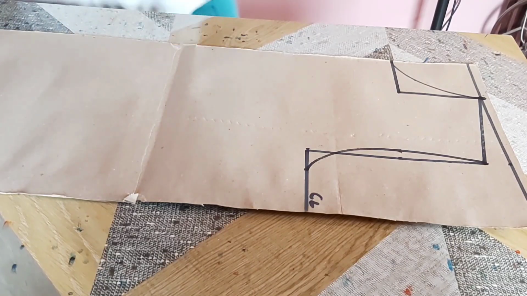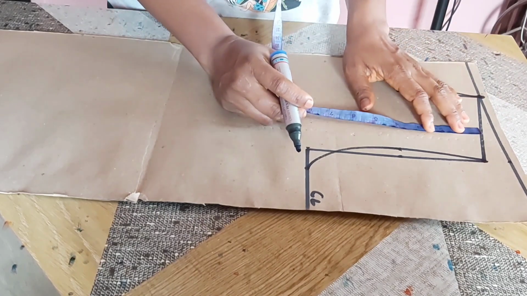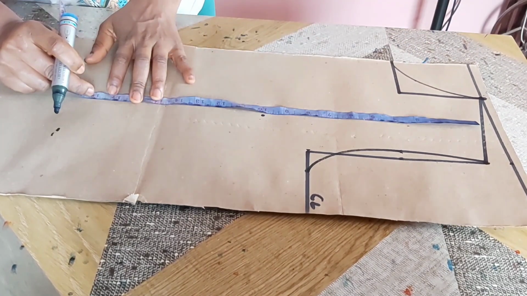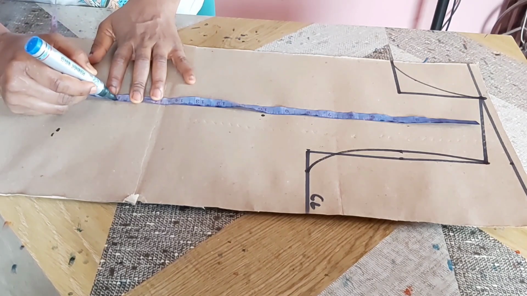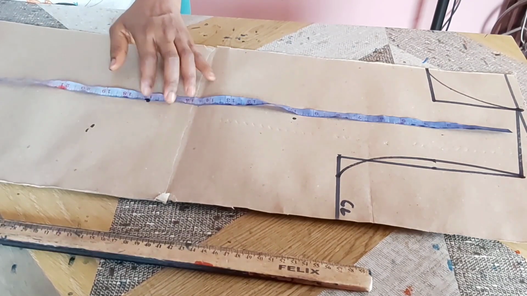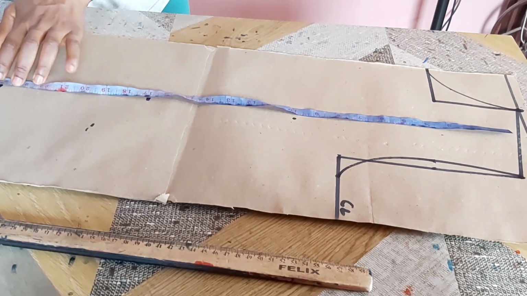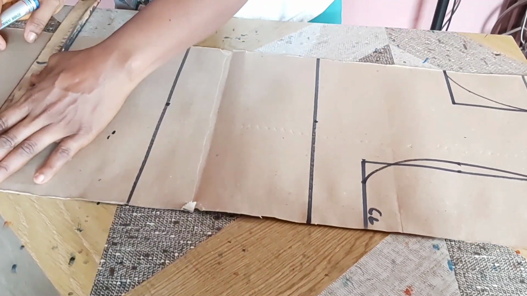Then the next thing is to get my vertical measurements. So I'm going to come down by 10 inches for my bust line, and I will come down by 17 inches for my waistline. Then I'm going to come down by 24 inches for my hip line. I will mark and I will draw the lines.